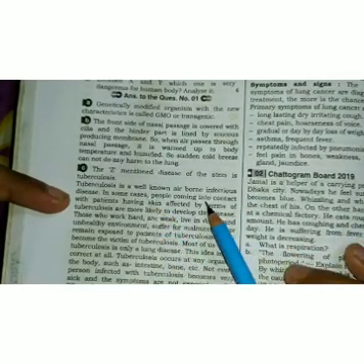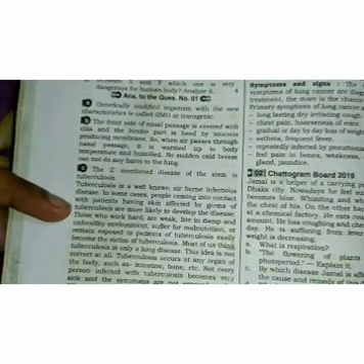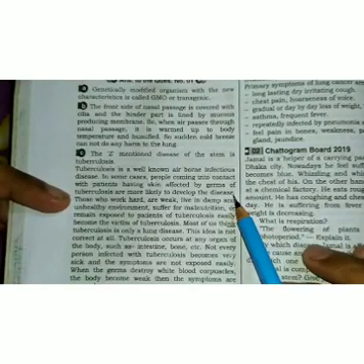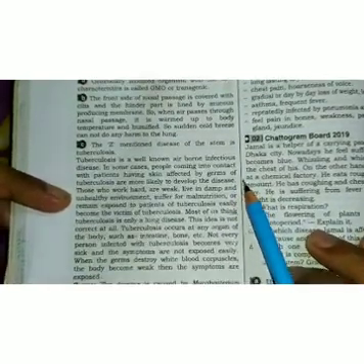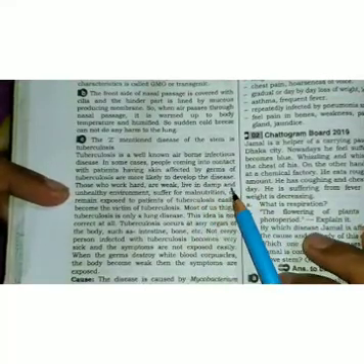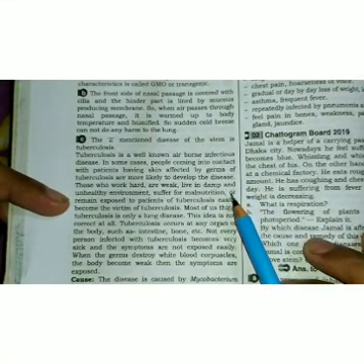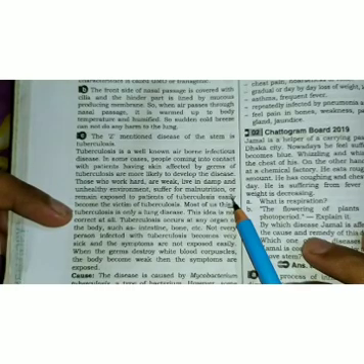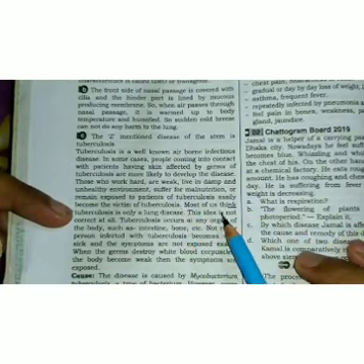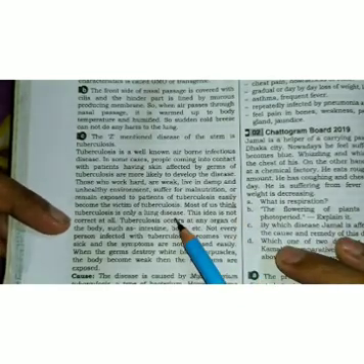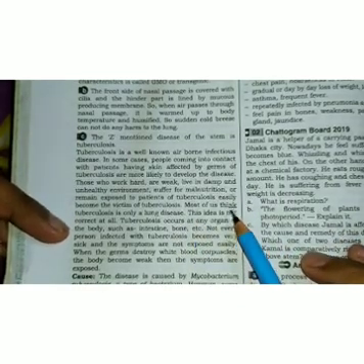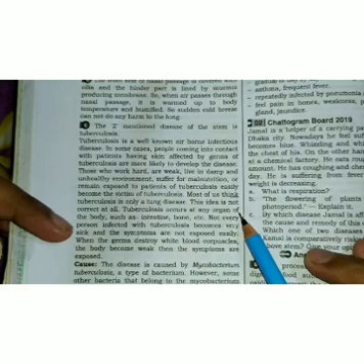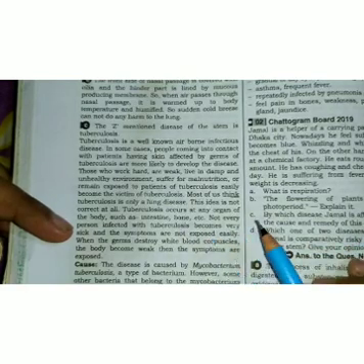In some cases, people who come in contact with a patient affected by germs of tuberculosis are more likely to develop the disease. Those who work hard, are weak, live in damp and unhealthy environments, suffer from malnutrition, or remain exposed to patients of tuberculosis easily become victims of tuberculosis. Most of us think tuberculosis is only a lung disease. This idea is not correct at all. Tuberculosis can occur in any organ of an infected person, like the intestine, bone, etc.